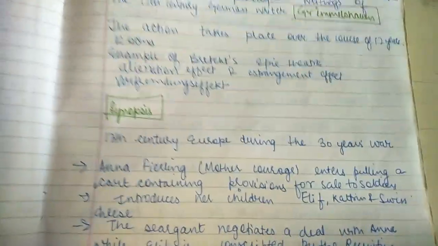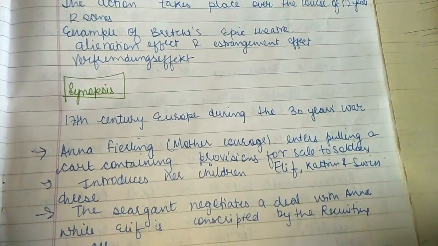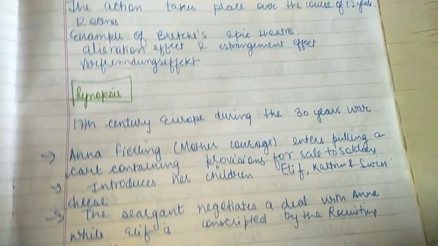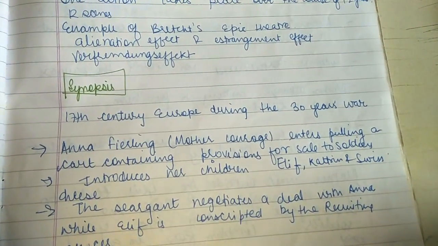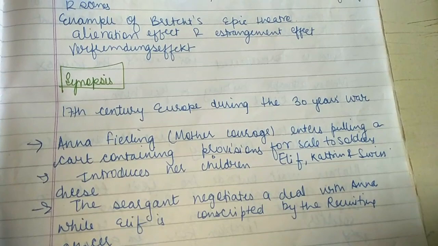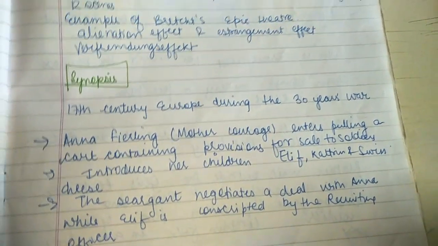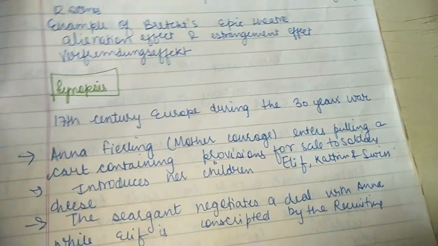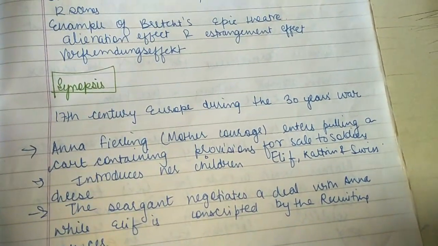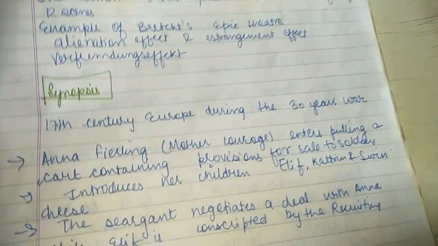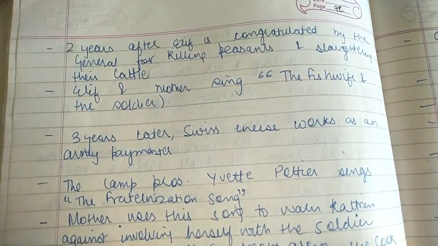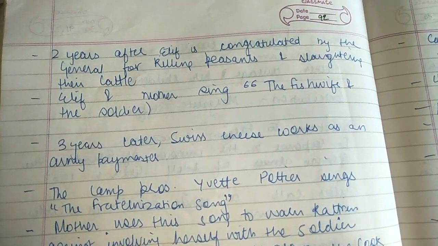Anna was not very comfortable with Eilif going, because she was really apprehensive about her son's condition. That was the time of war, and war results in bloodshed, and you never know when it is your turn. She has her own ideas, but Eilif joined, and eventually Anna agrees.